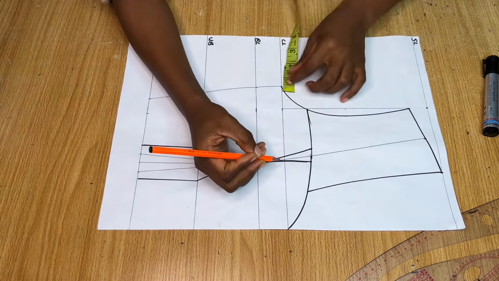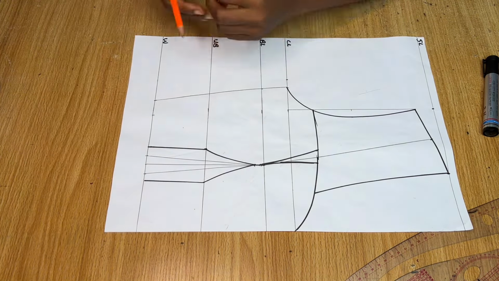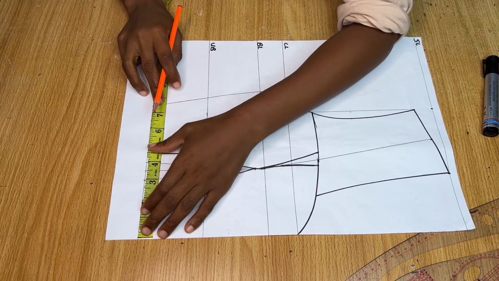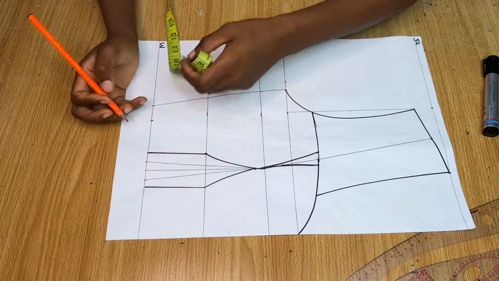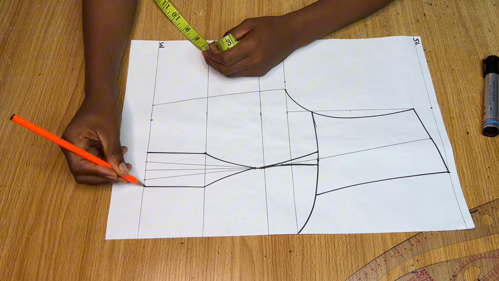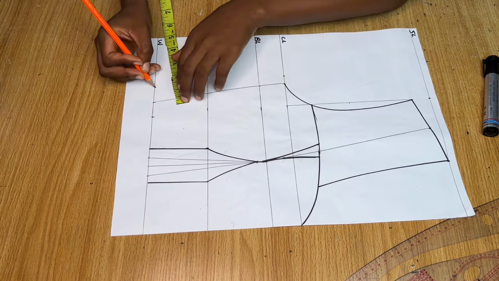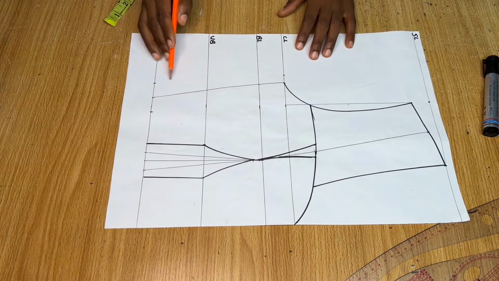I'm just going to measure it about 1/4 inch, but I just decided to add 1/2 inch to the side. Now on the waistline, I'm going to measure my waist measurement divided by 4, which is right here. So now I'll measure from this dart, the marker, to the other marker. Don't bother yourself with what is inside anymore. Measure from marker to marker. And what I had was 2 inches.